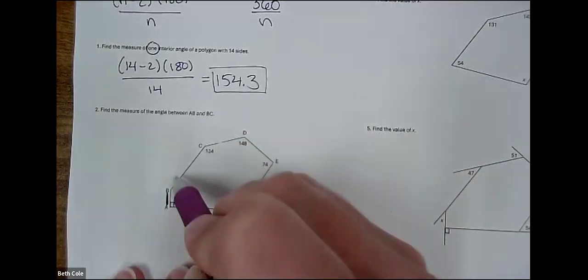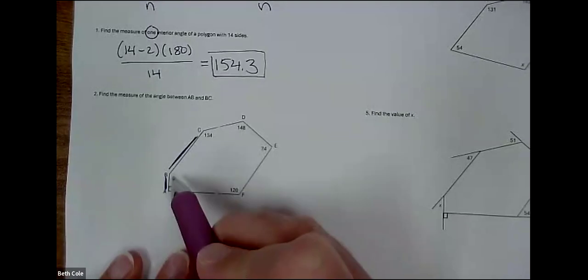Right? Number 2, it says find the measure of the angle that's between AB and BC. So here is AB, here is BC. So the angle that's in between is B. In other words, the only one that's missing. So I'm going to call it X, since that's the thing that we're trying to find. And we have to know what the sum of the angles is. So can you count up how many sides we got? How many sides does this shape have?